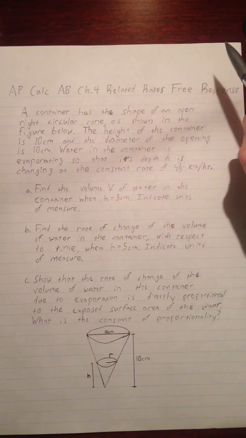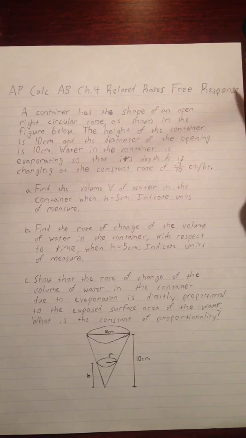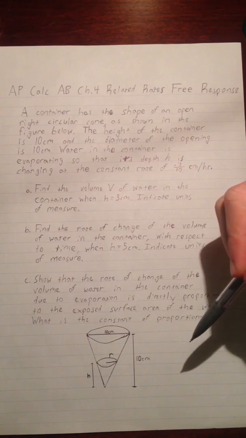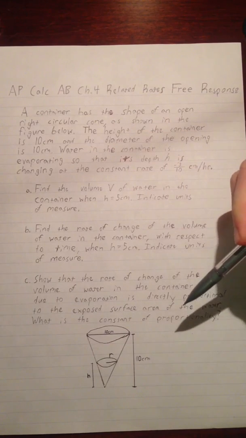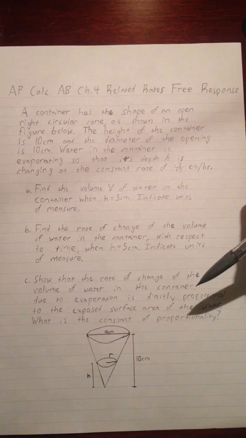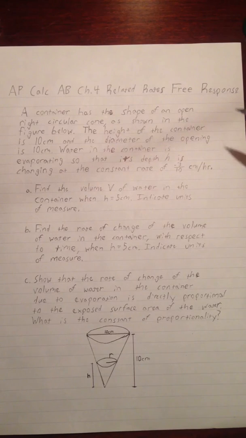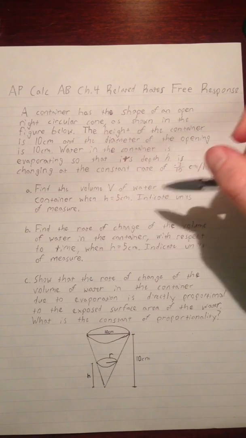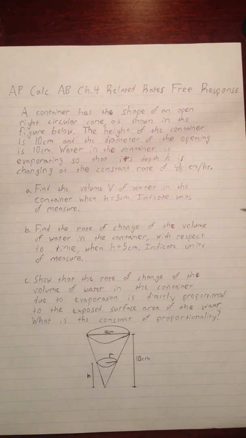Alright, a container has the shape of an open right circular cone as shown in the figure below. The height of the container is 10 centimeters and the diameter of the opening is 10 centimeters. Water in the container is evaporating so that its depth, h, is changing at the constant rate of -3/10 centimeters per hour. Alright, well first let's look at A. Find the volume of water in the container when h equals 5 centimeters. Indicate units of measure.